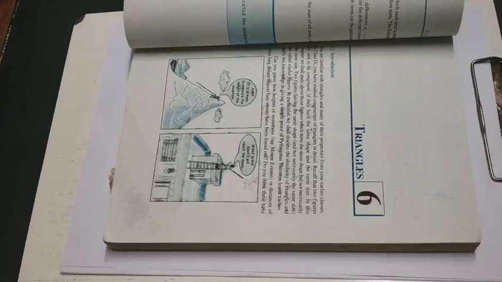Similarity means the figures should be the same shape, but size can be different. That is, if you are discussing an equilateral triangle, the other should be an equilateral triangle, and size can be different. We know in an equilateral triangle all three sides are equal, so sides should be in proportion and angles should be equal. Such figures we are going to discuss.